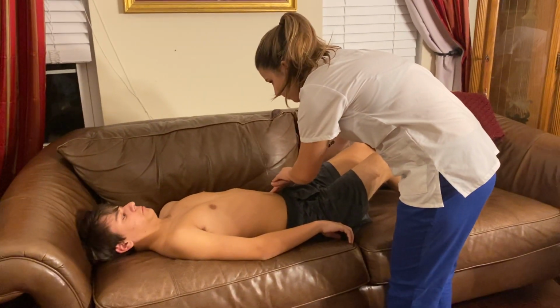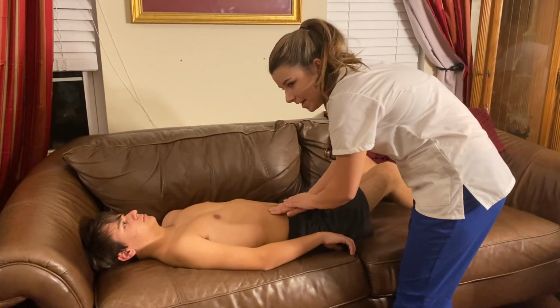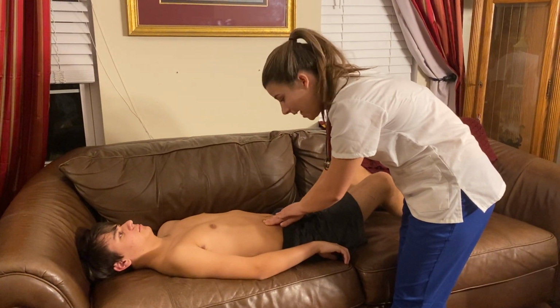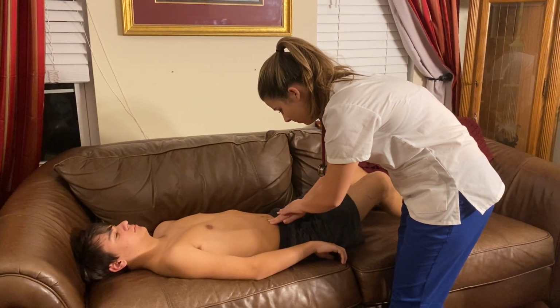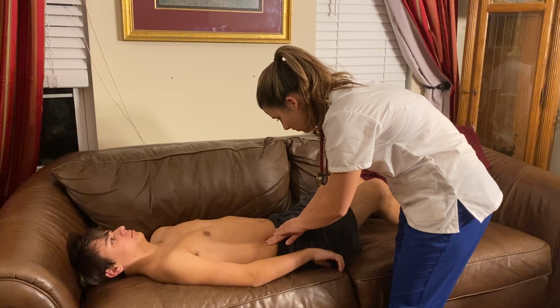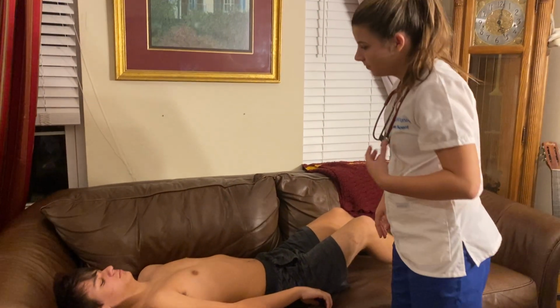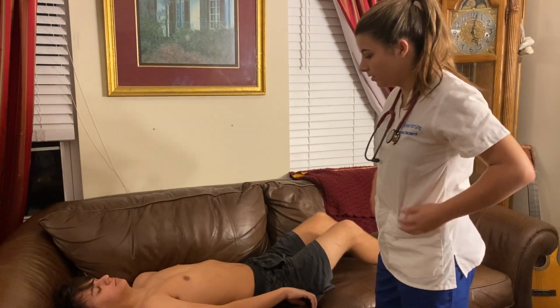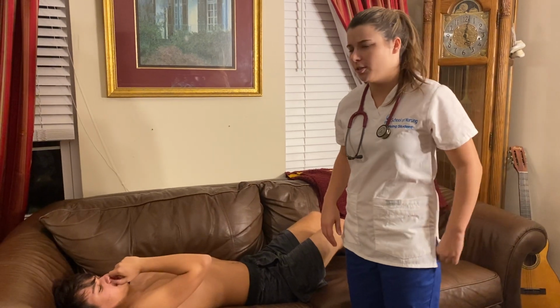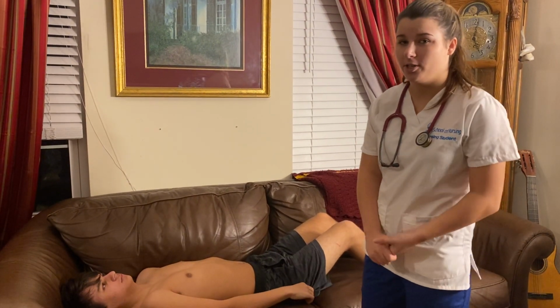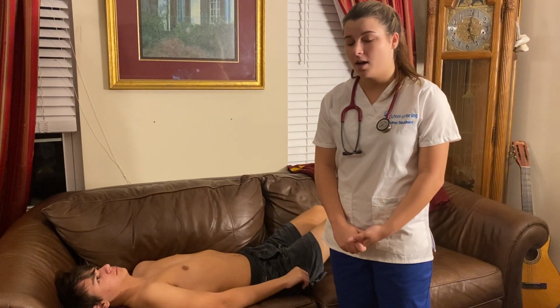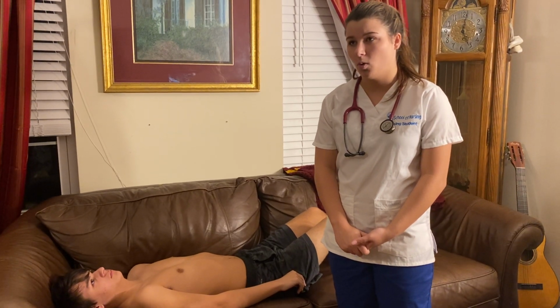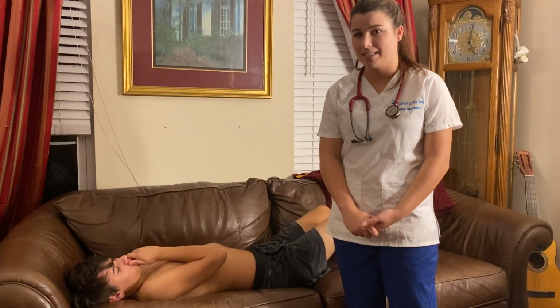Any of this hurt? If you did have any tenderness anywhere, I would palpate that area last. Okay. Now deep palpation is usually only done by practitioners. It's used to feel organs for masses and size.